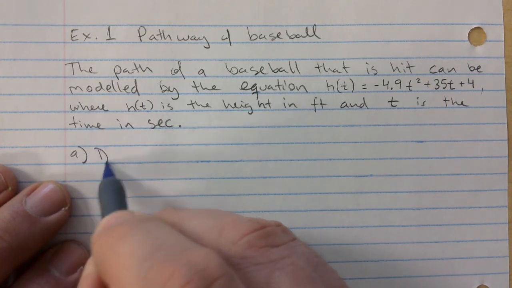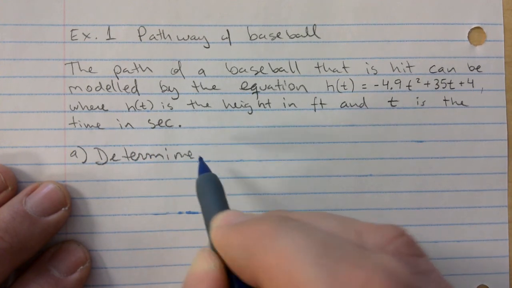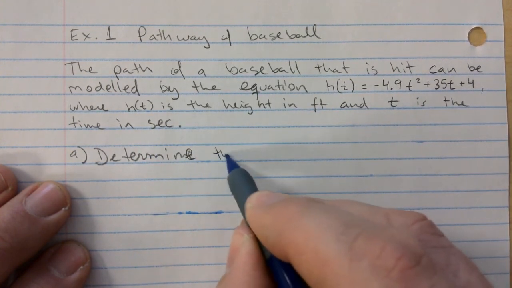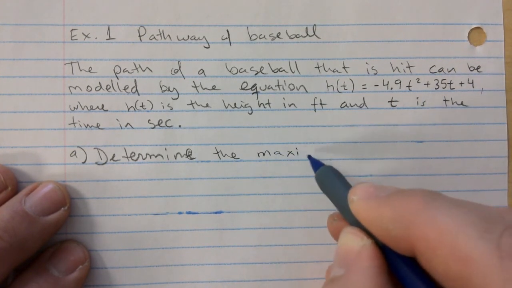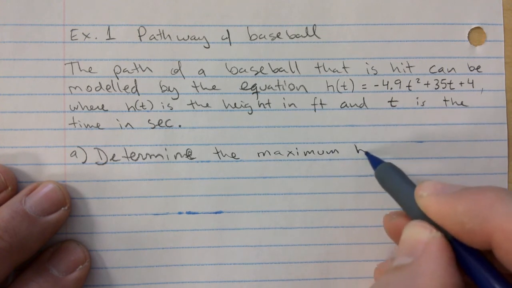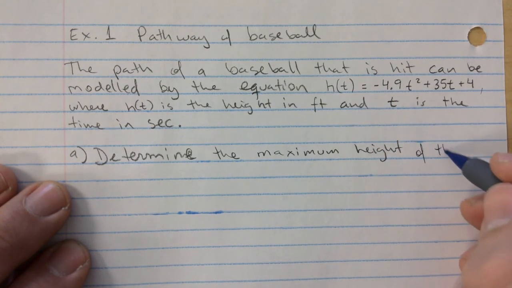A, determine the maximum height of the baseball.